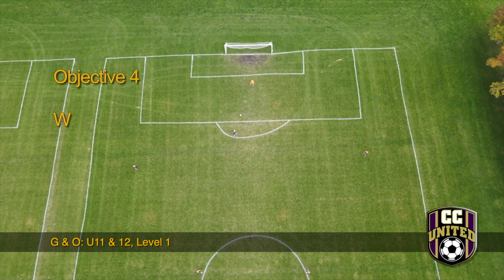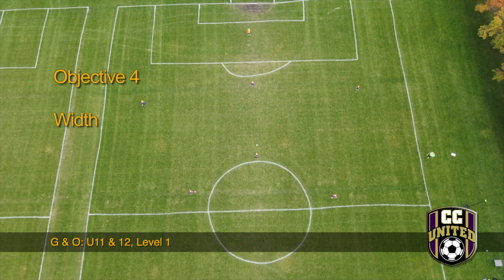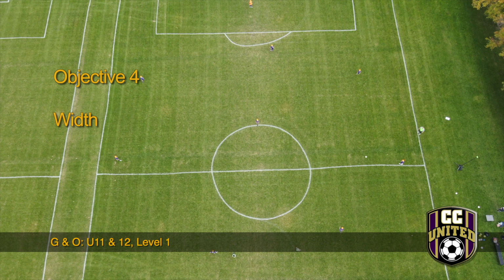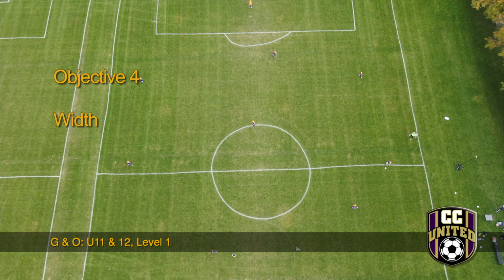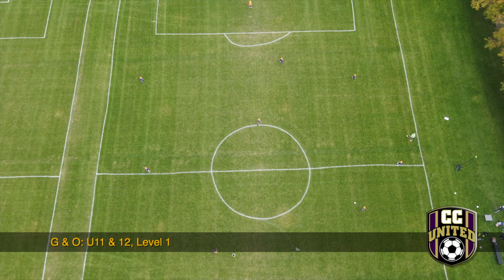Objective 4. Width. Establish consistent width. When we are central, we need our outside midfielders to be as wide as possible. This stretches out the opponents and creates opportunities to pass forward or central.